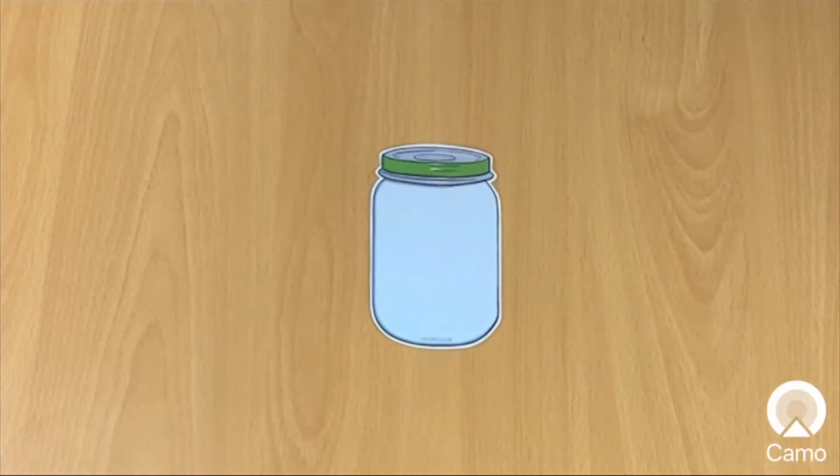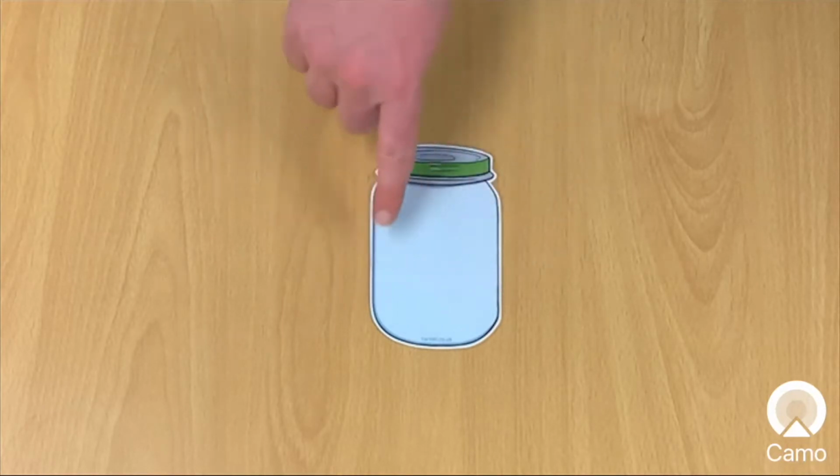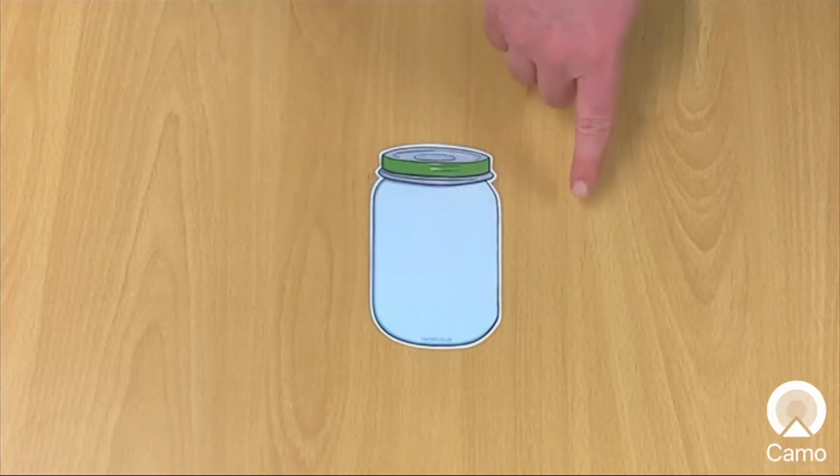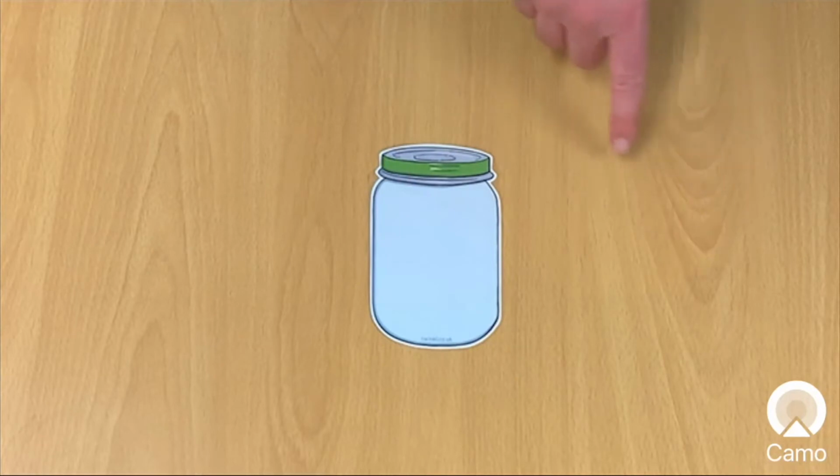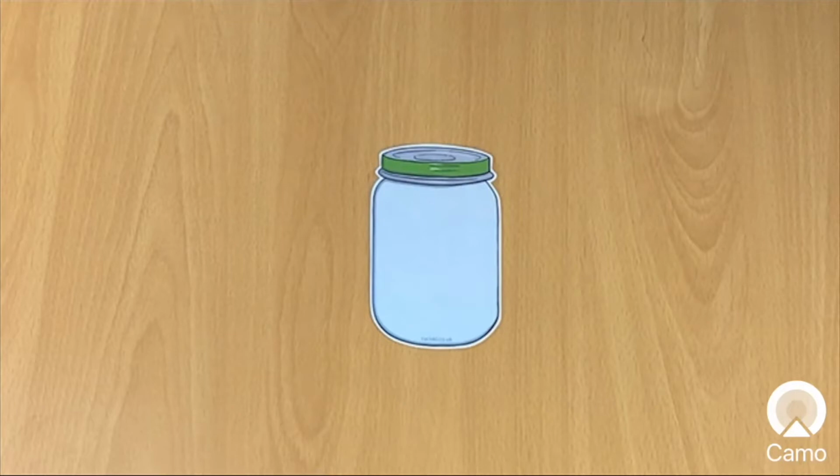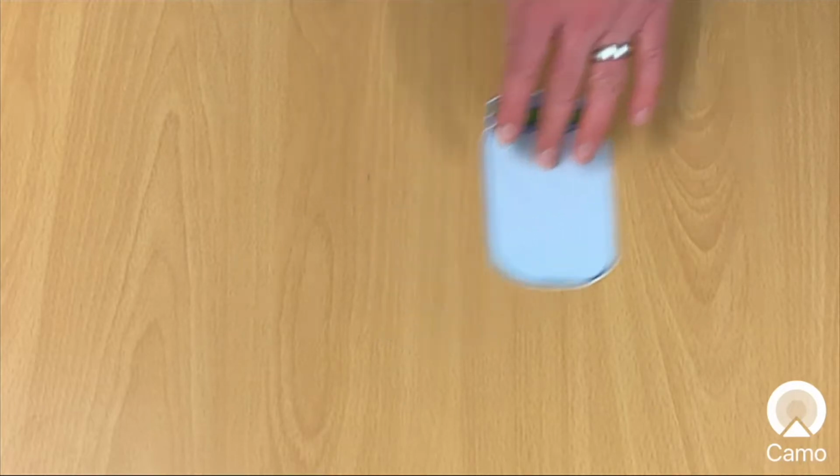Okay, let's go again. Well done, everyone. Yes, that sweetie jar has got 0. It's got nothing. So I haven't made anything here either. I'm not using any of my counting objects because there's nothing. There are none to represent. Okay, here we go.